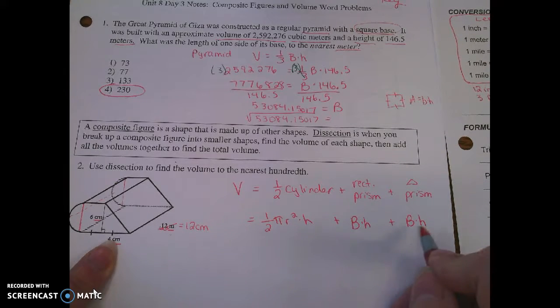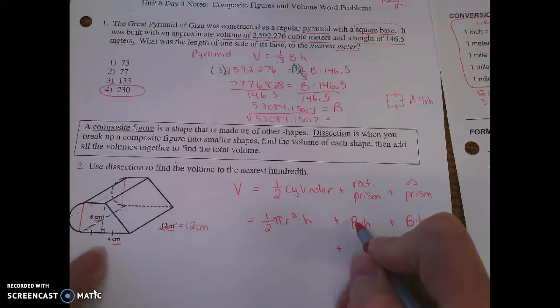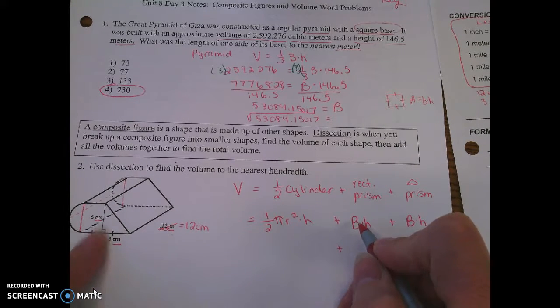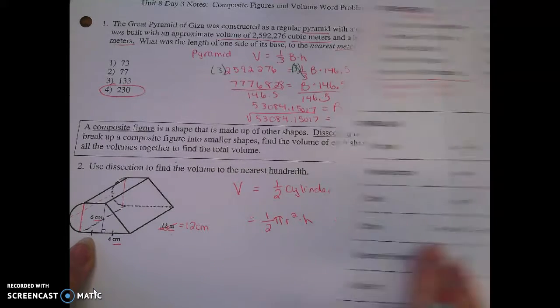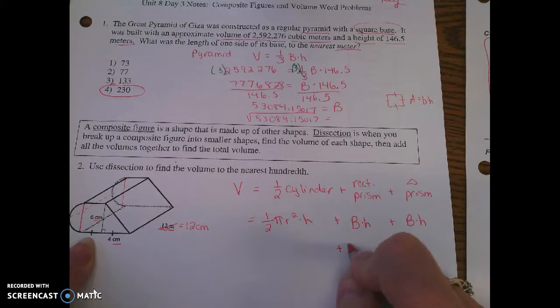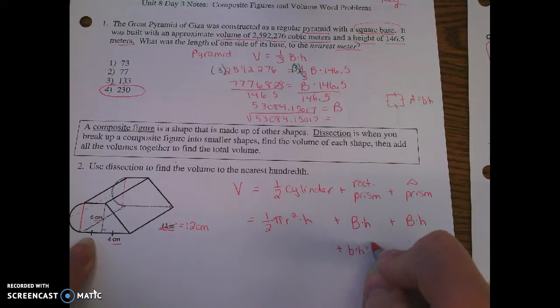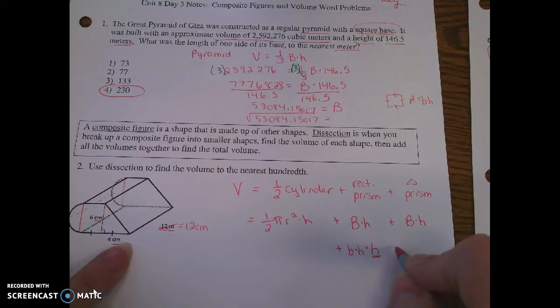Now these formulas I can get more specific, because for a rectangular prism I'm going to need the area of this base shape, which is a rectangle, but I'm going to use the formula for a parallelogram. So I'm going to be doing the base of the parallelogram times the height of the parallelogram, but then times the height. Remember, this is a different height. That's going to be the height of the three-dimensional shape, the prism.